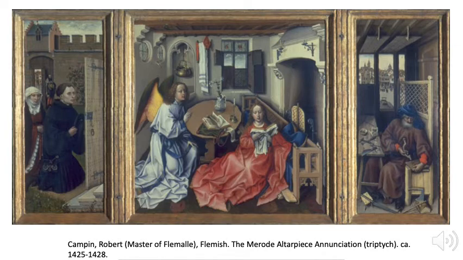All right, so here we're looking at work done by an artist that we're not even sure of his name. He is just called the Master of Flémalle, after fragments of an altarpiece were found in the town of Flémalle. But after much research, historians tend to think he's actually the artist Robert Campin. And here we're looking at his finest work, the Merode Altarpiece, which nowadays is called the Annunciation Triptych.